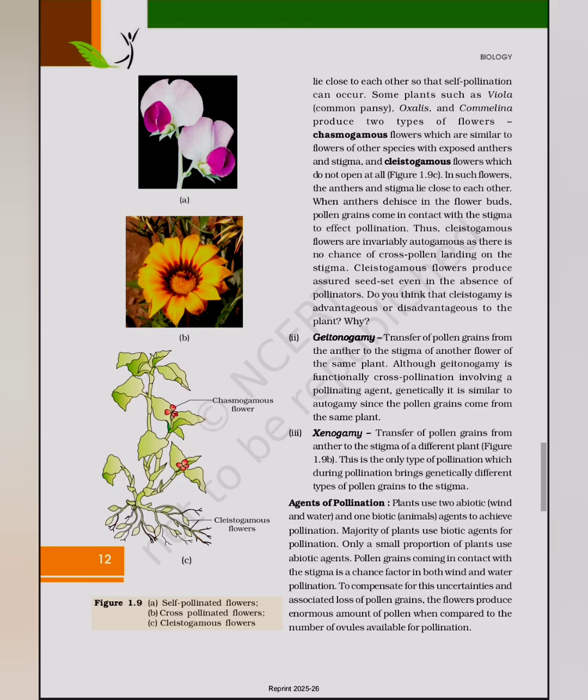Geitonogamy. Transfer of pollen grains from the anther to the stigma of another flower of the same plant. Although geitonogamy is functionally cross-pollination involving a pollinating agent.